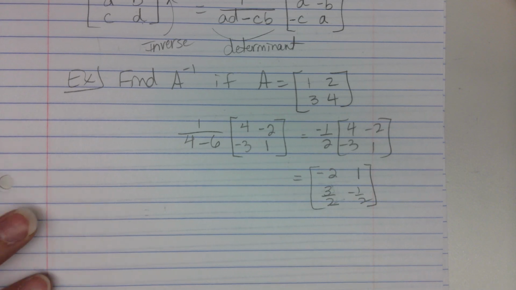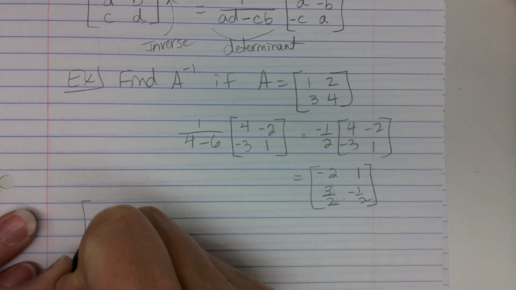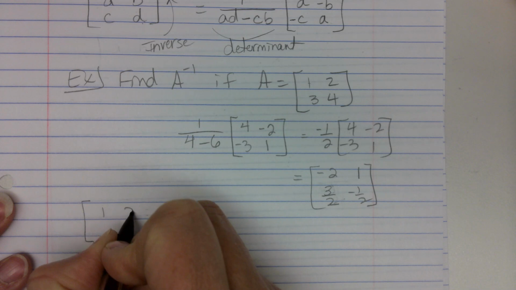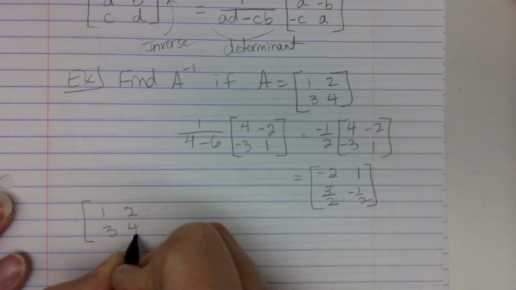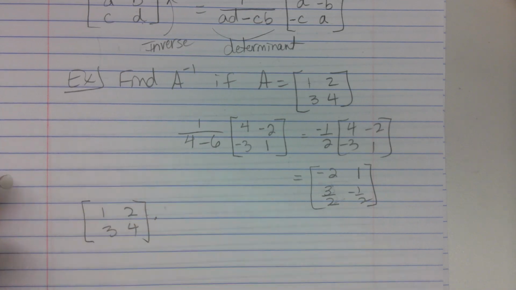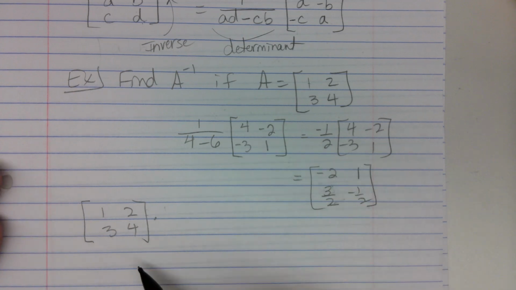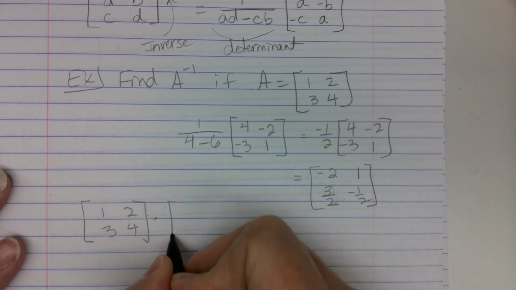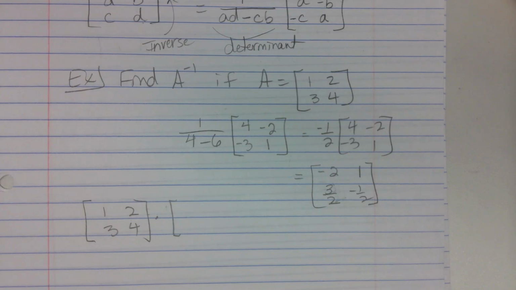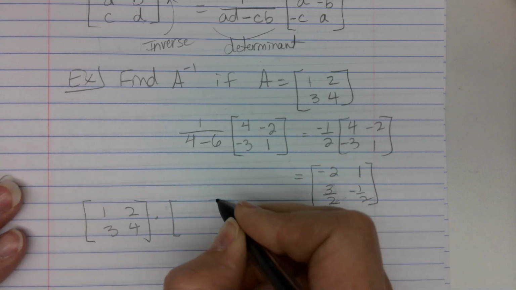I'm not sure I'm going to do a lot of testing on it, maybe one single problem. I want to show you, remember how I told Henry that if you multiply a matrix and its inverse, you will always end up with the identity? Let's test it. Put your phone away, please. Put it all the way away. Thank you.